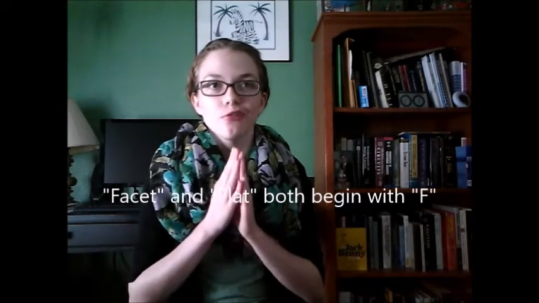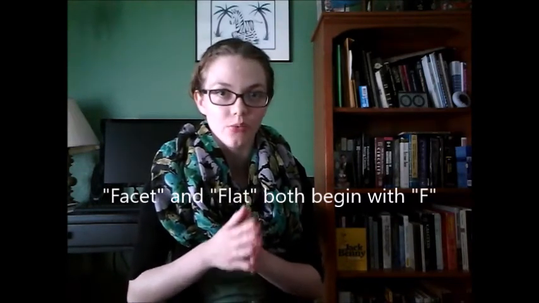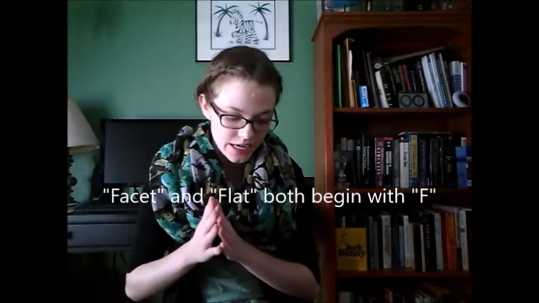Next up, we're going to move on to places where bones help form joints. A facet. And just like spine and process, you can remember facet by thinking facet and flat both begin with the letter F. A facet is a very flat spot where two bones come together. So facet, flat, both begin with F. So that's how you can remember that those two go together.